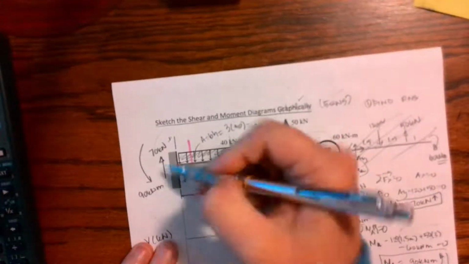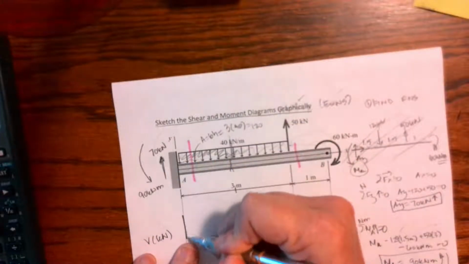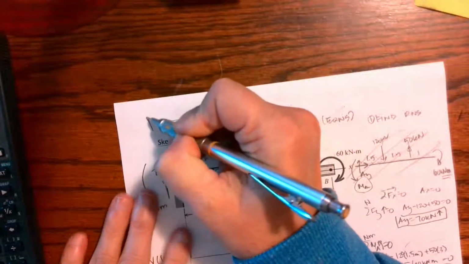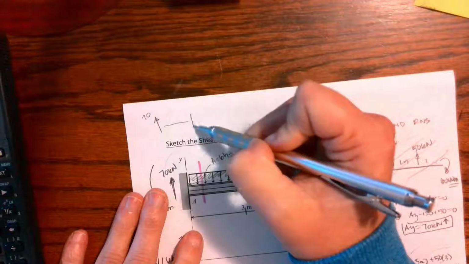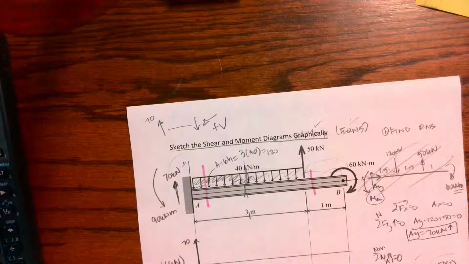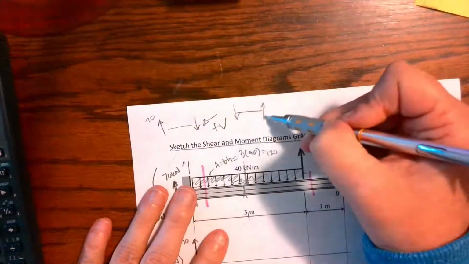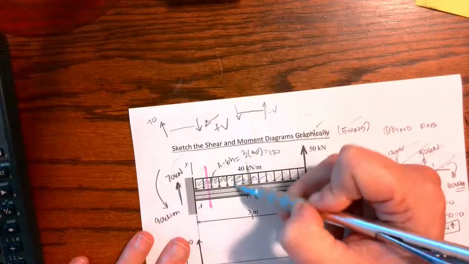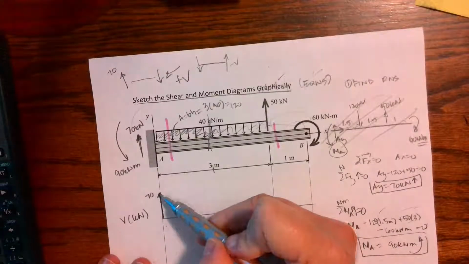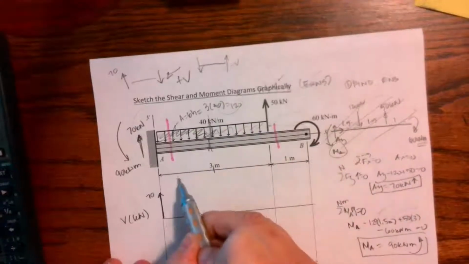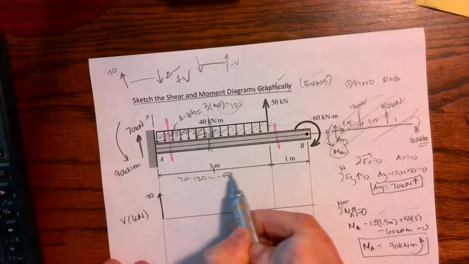Okay, so graphically, shear, kilonewtons. I have a shear force that's going up. So I'm going to go up 70. And the reason it's going up is if this is up on the outside 70, internal has to be equal and opposite. That is a positive shear according to sign convention. Okay. If I have shear here that's going down, then I have to have shear going up. That's negative shear. So we can just follow the directions of our shear areas. So I have 70 minus this area. 70 minus 120 equals negative 50. Draw my little 150 right there.